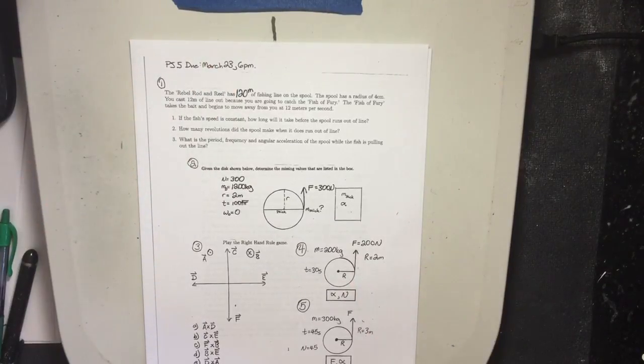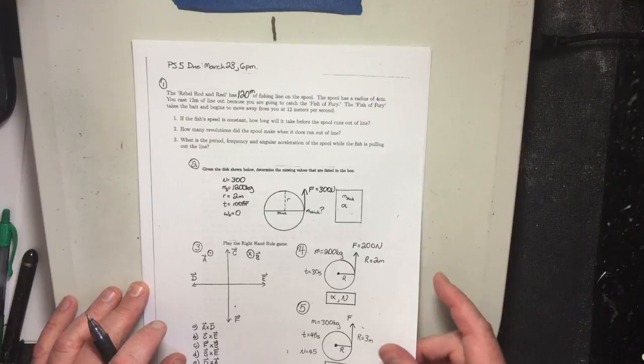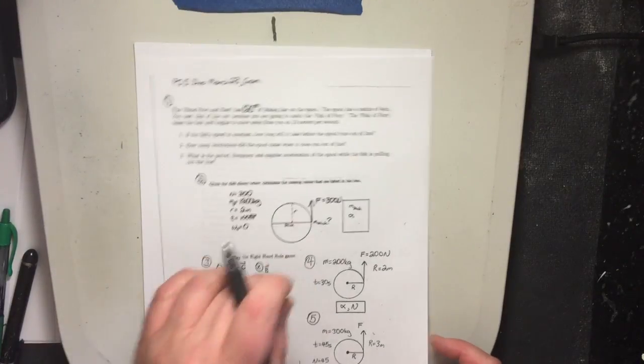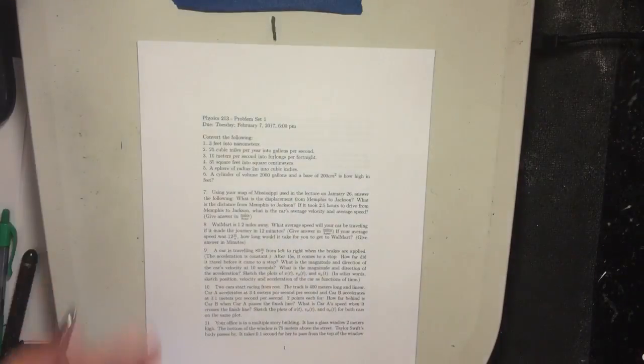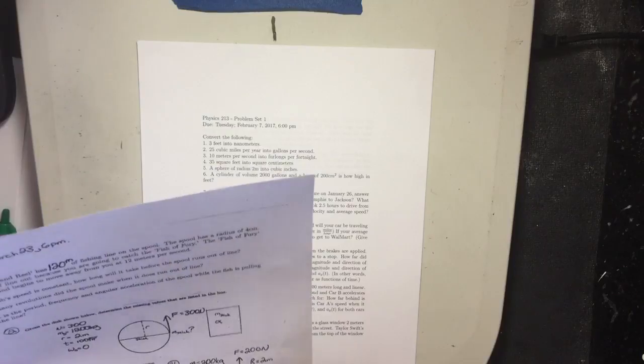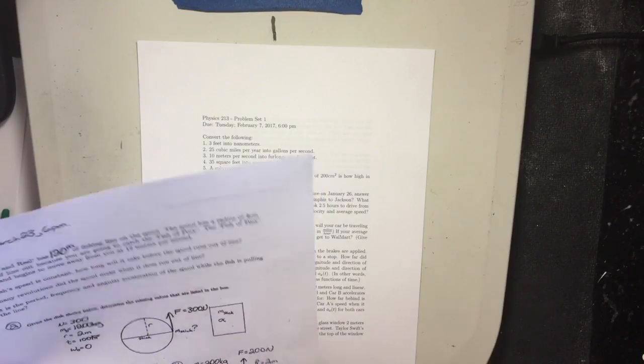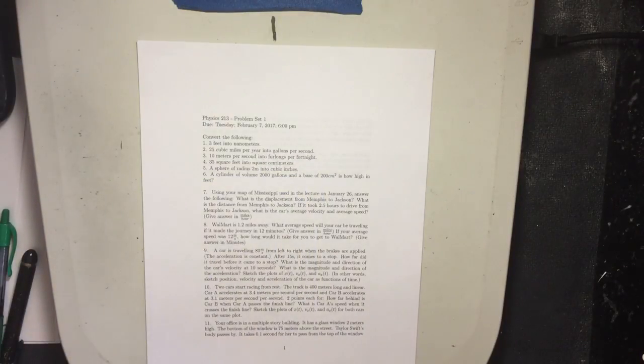If you go back and look at the lecture where I do the Fish of Fury problem, everything else should be straightforward. I know that on Blackboard, problem set 5 has the same page on front and back. It really is only this. Or, oh, crud, I take it back. There is something more, but we don't have time right now to talk about it. I'll make an announcement later.